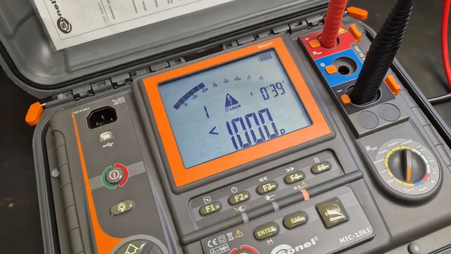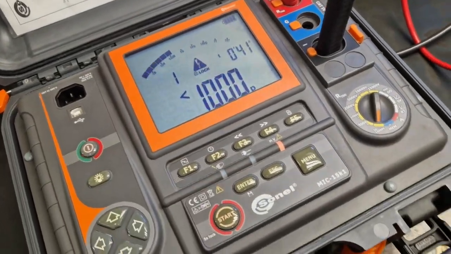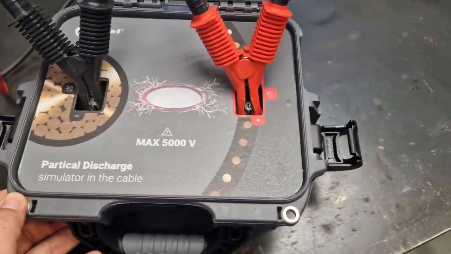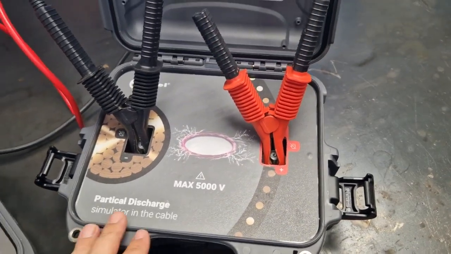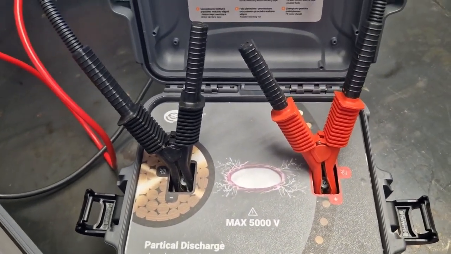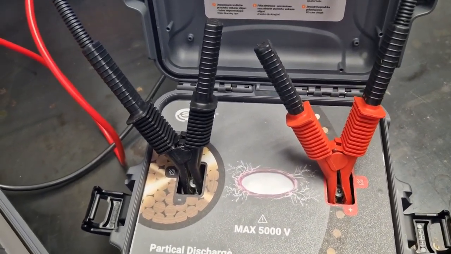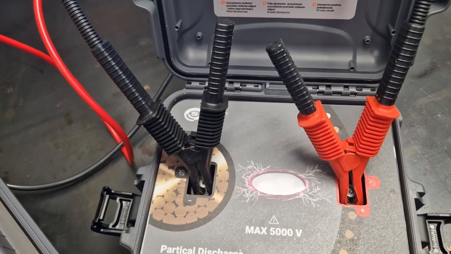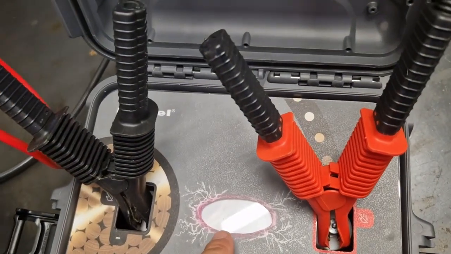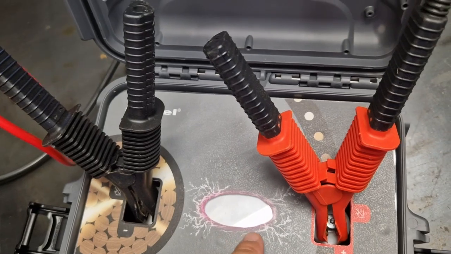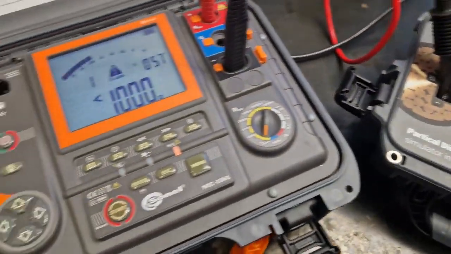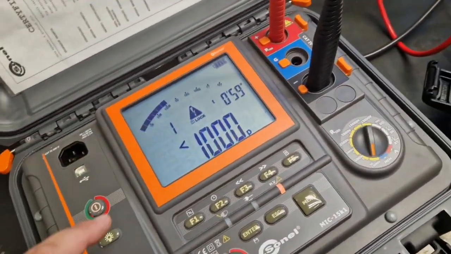Now it's less than 1000 picocoulombs, and on the partial discharge simulator we will be able to see over here the small blinking. At the same time, the meter will be counting.